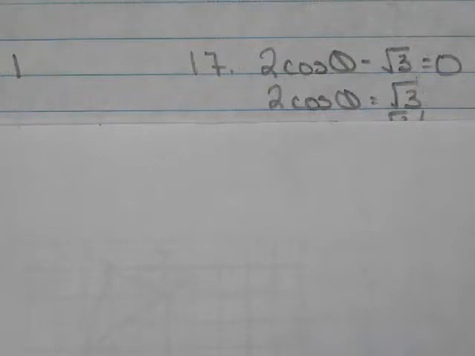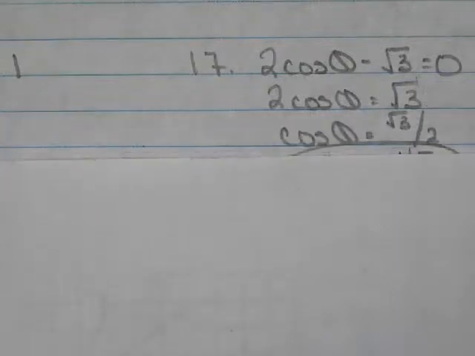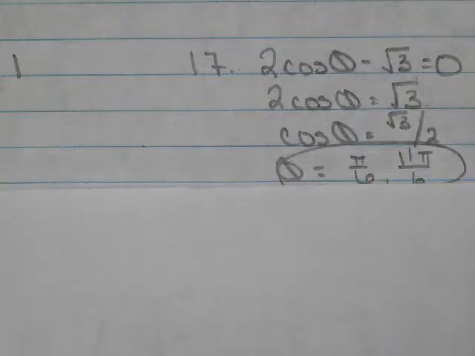And that 2 is attached to that cosine of theta, so I have to divide it over so that I have cosine of theta equals the square root of 3 over 2. And then from there, I just look on my unit circle, and that is true at pi over 6 and 11 pi over 6. Let's do another one.